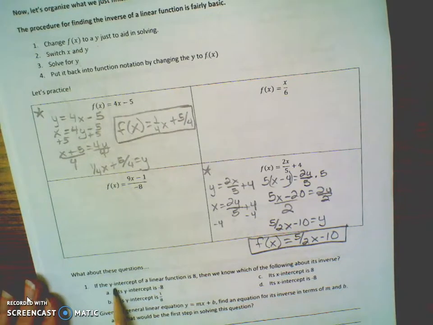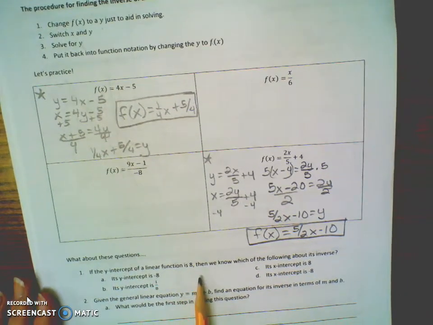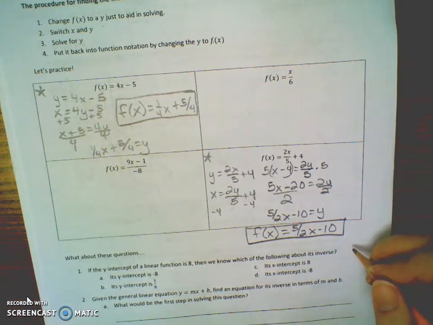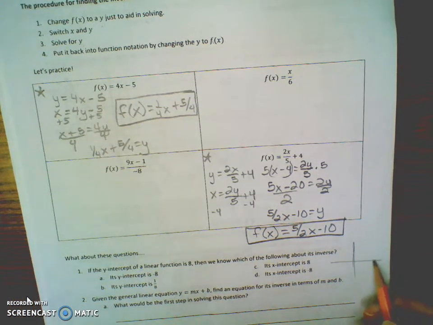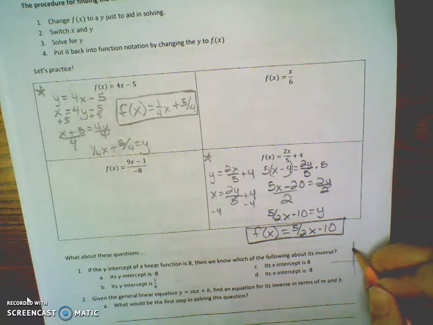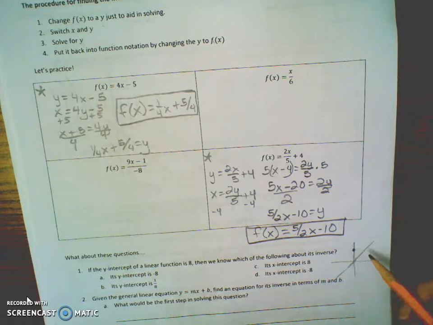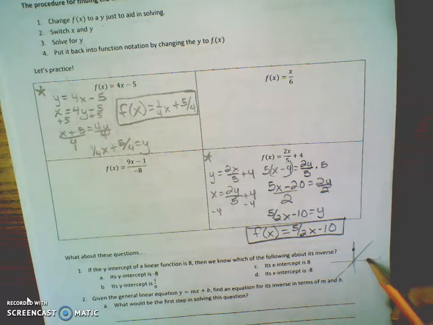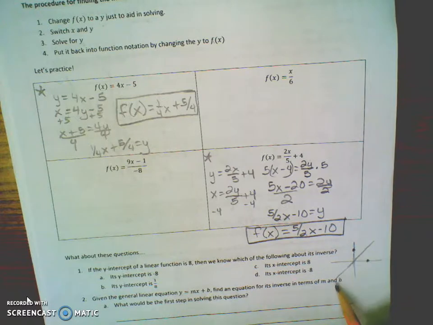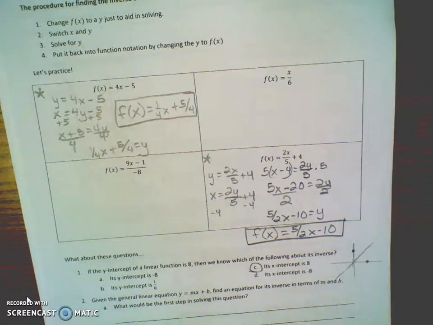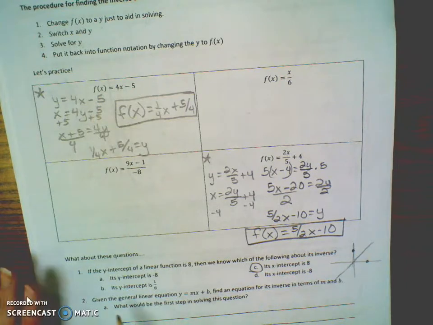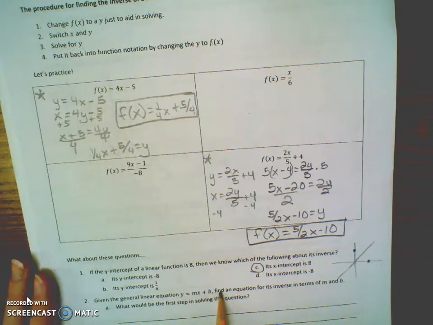All right, moving back to the questions at the bottom. If the y-intercept of a linear function is 8, then we know which of the following about its inverse. So remember, here I'll sketch a little example. So my y-intercept is 8, so it's like up here. Remember, here is my mirror, y equals x, and so on the mirror it's going to be on the other side here, as if I fold this in half. So that means that its x-intercept is going to be 8 when we're talking about the inverse.